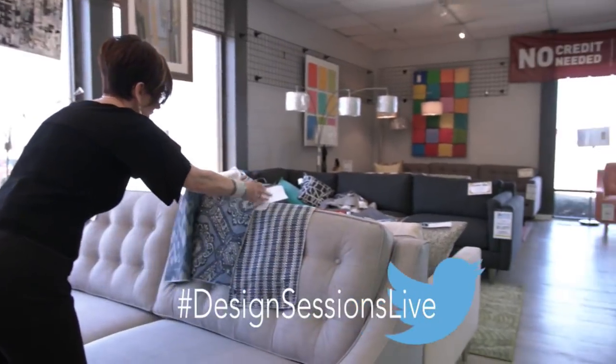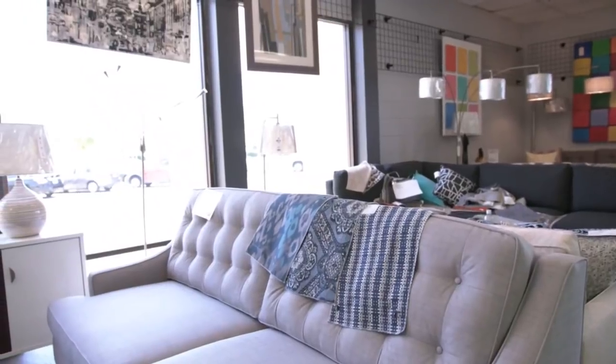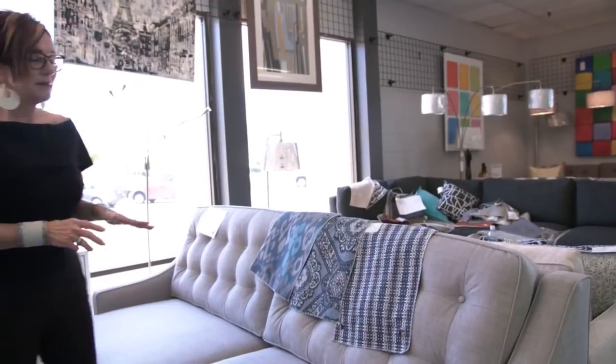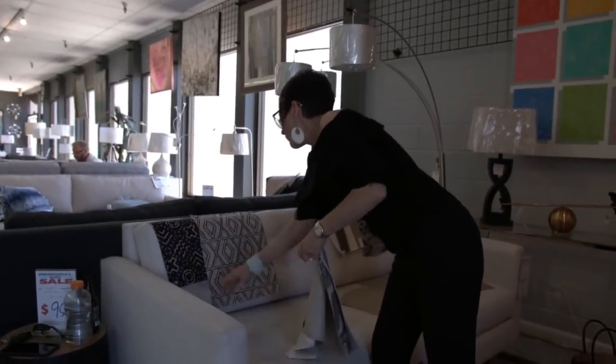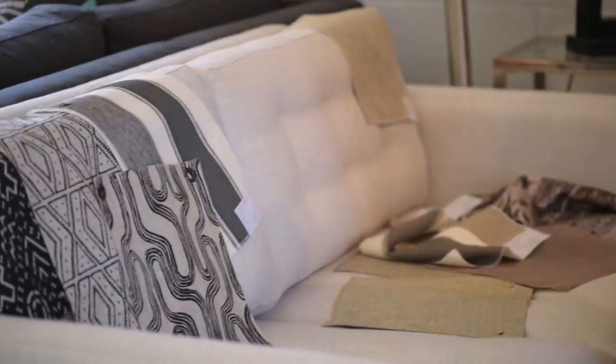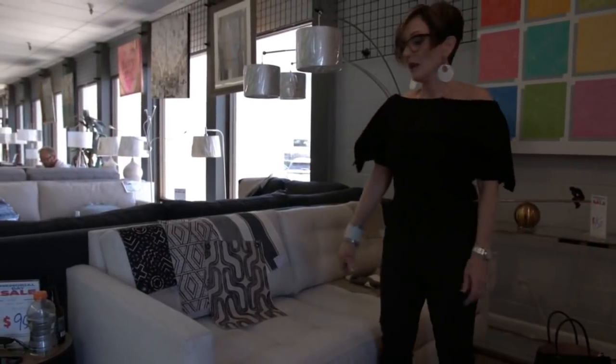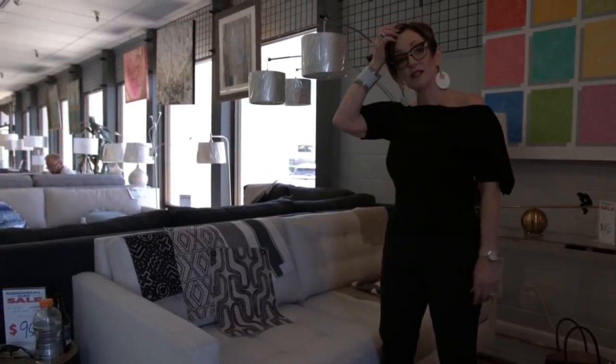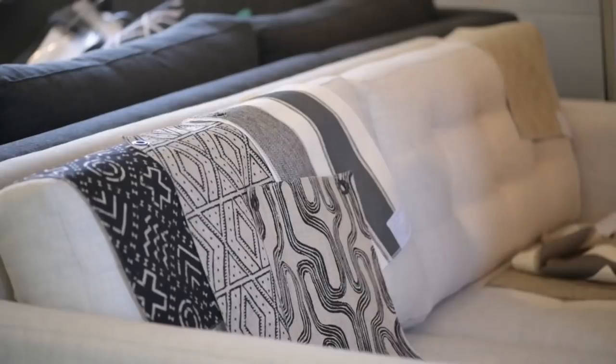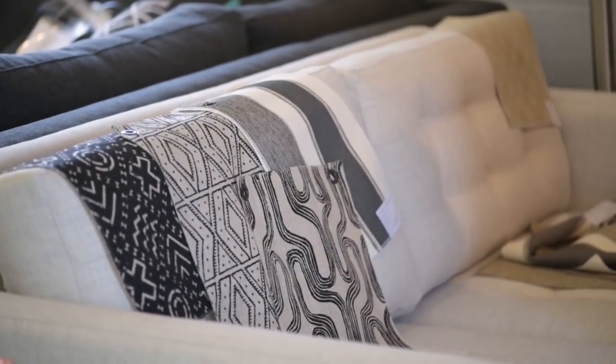Oh, already I'm liking that. So that, to me, is fresh and clean. And I think that looks great on that color. My only concern is we know that they're going to live on these sofas, and he might be a little afraid of it, okay?